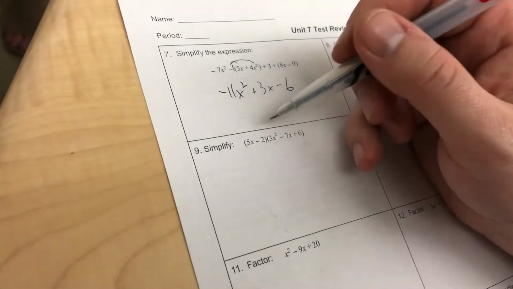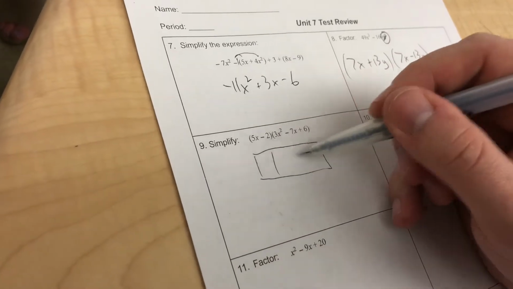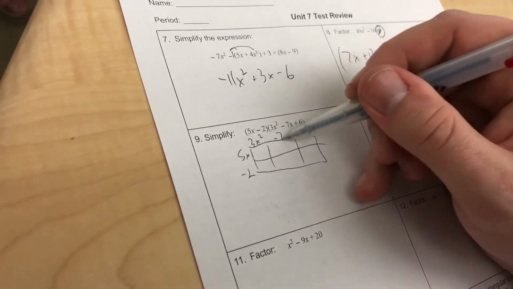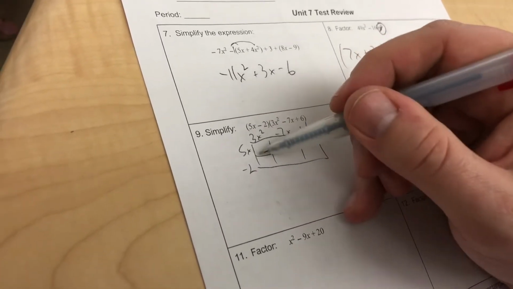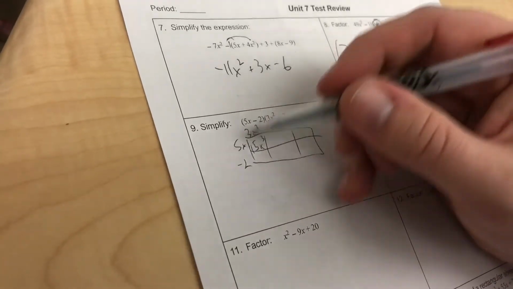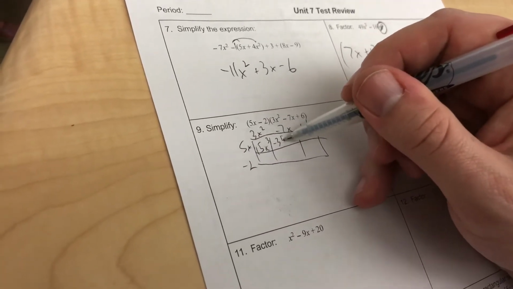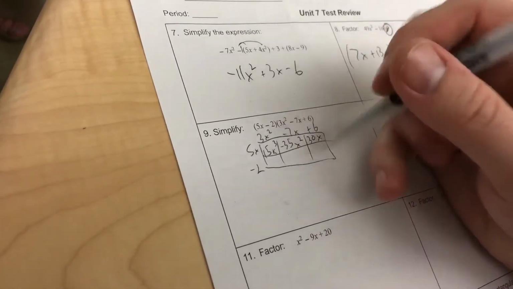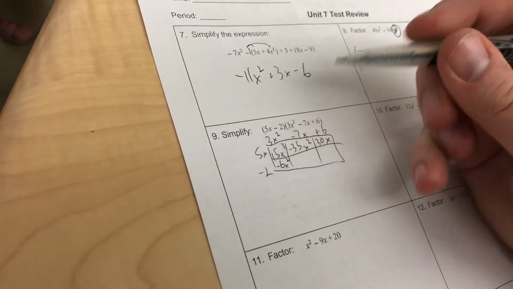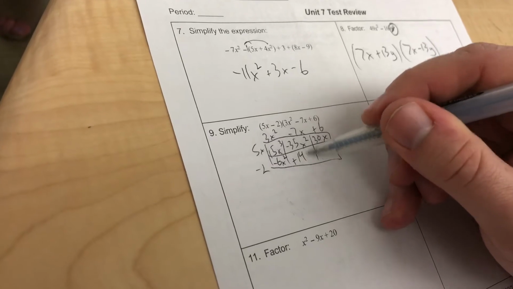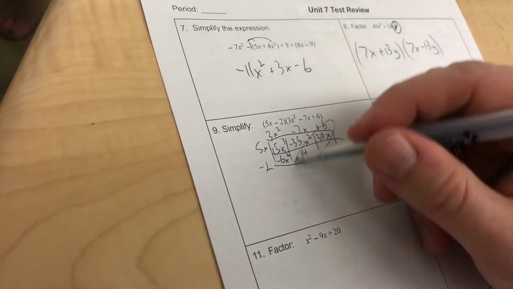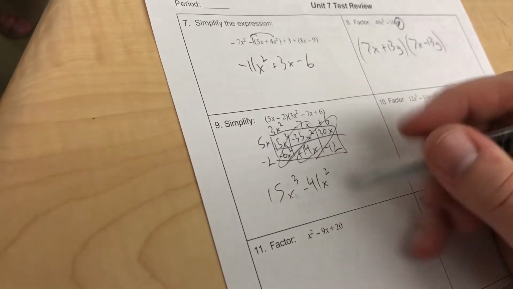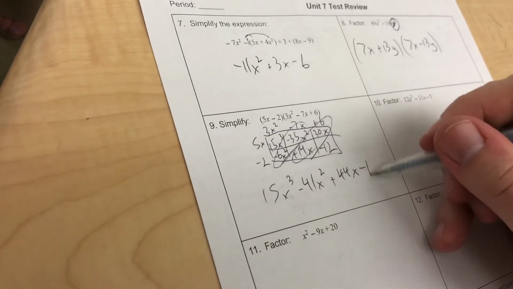On this one where it says simplify, again, we're drawing boxes. This is 5x minus 2 times 3x squared minus 7x plus 6. 5 times 3 is 15. x times x squared is x to the 3rd. 5x times -7x is -35x squared. 5x times 6 is 30x. -2 times 3x squared, we have a -6x squared. This is going to be a plus 14x and then minus 12. We put together our like terms. It's 15x to the 3rd minus 41x squared plus 44x minus 12.